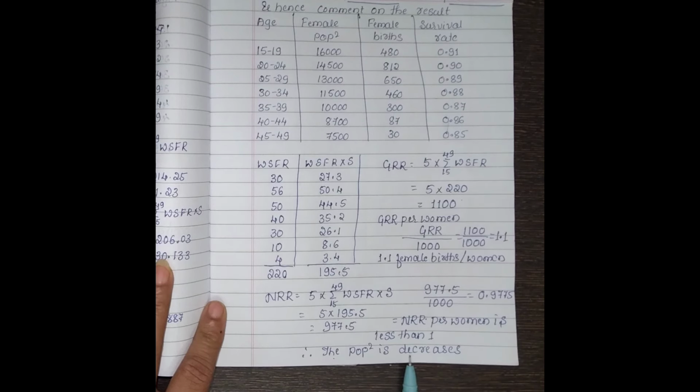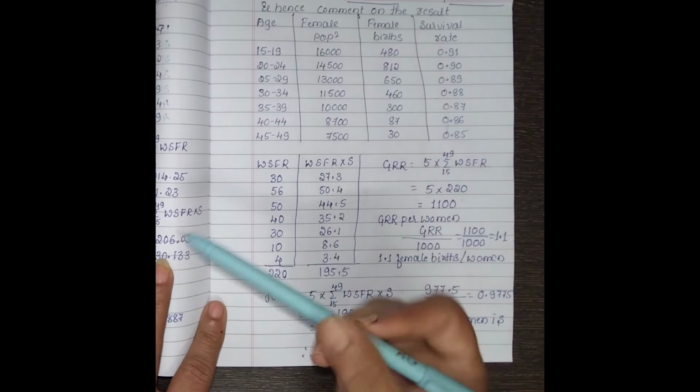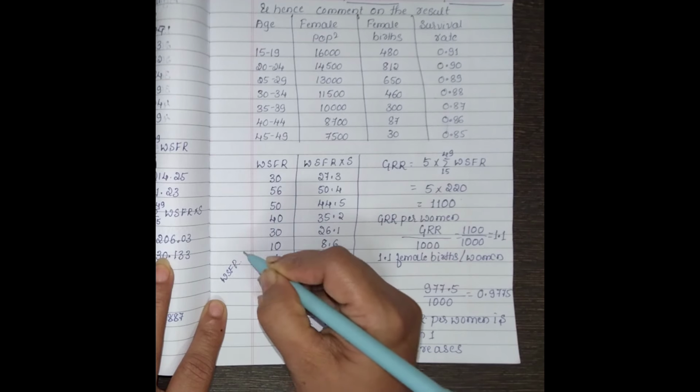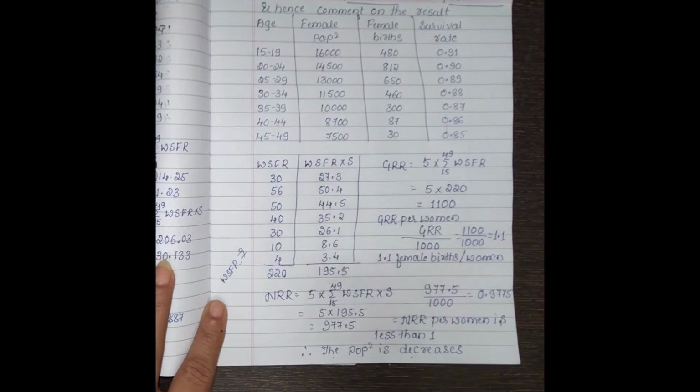Means the mother is not having a one child also, one female child also. The mother is not replaced by another female. That's why the female population is decreases. You have to write it, and compulsory the one more thing, don't forget to write a WSFR formula. You have to write it.